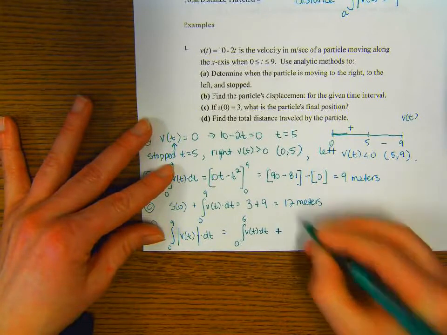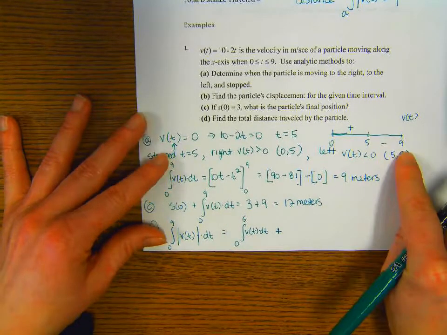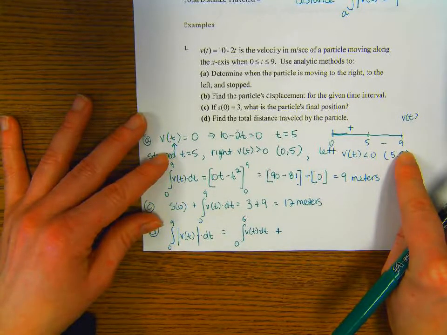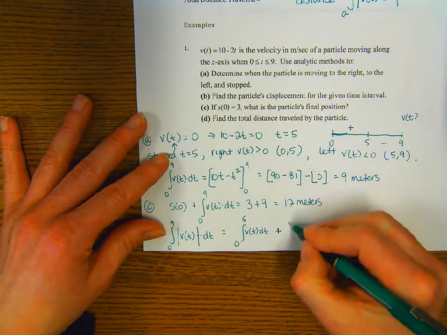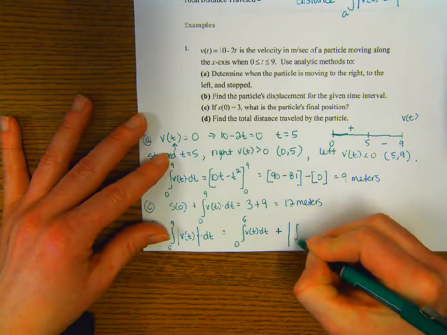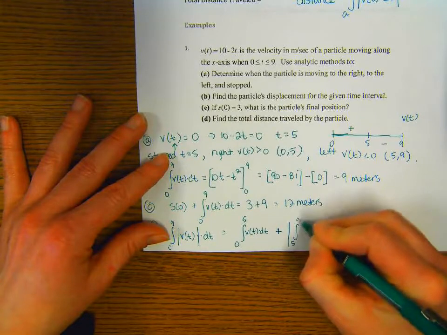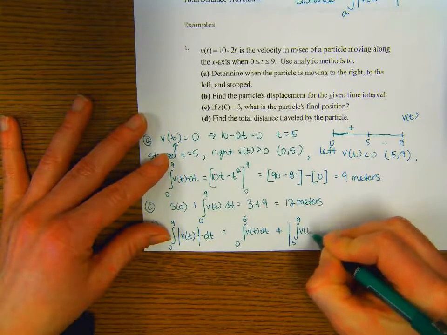But then I'm going to take this integral and find it, and I need to make it positive, so I'm going to take the absolute value of that negative value.